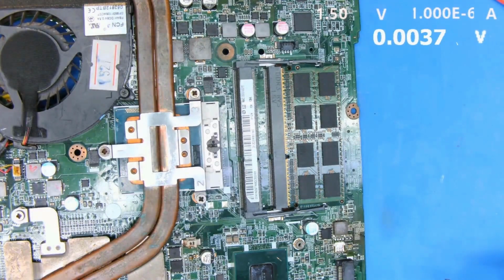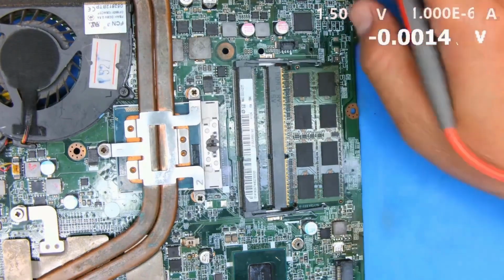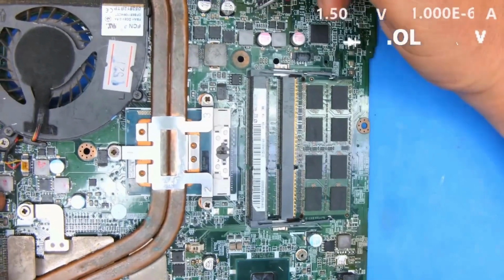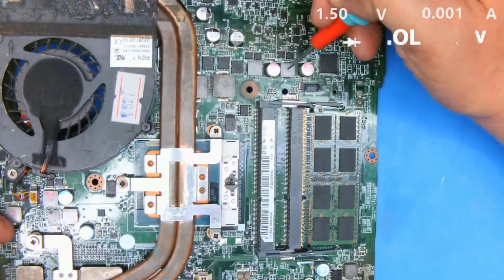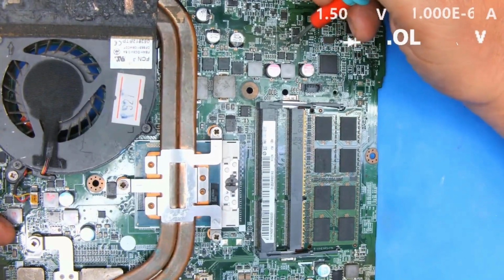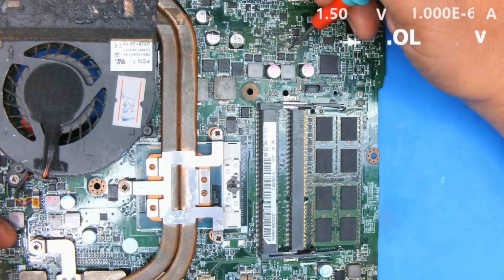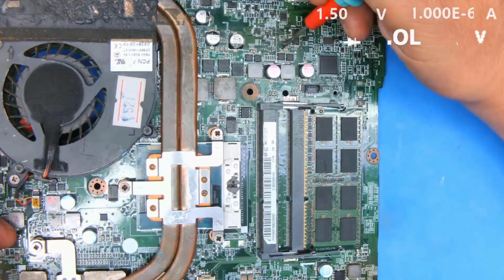Okay, I've removed the MOSFET. Now I'll retest it using the diode mode as before. Let me check the mid pin in diode mode at 0.49 to see if the short is gone, especially at the middle pin. When the MOSFET was in, it was 0.49, right? Now the diode reading has increased. Now it's showing OL. We've successfully repaired it. When the reading goes high, it means we've fixed it.